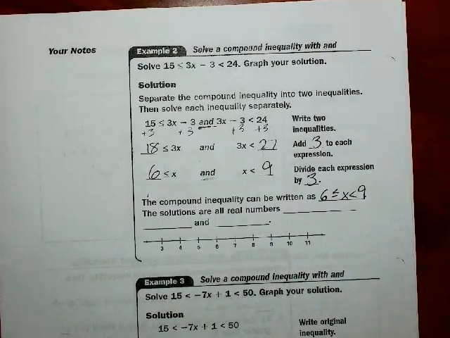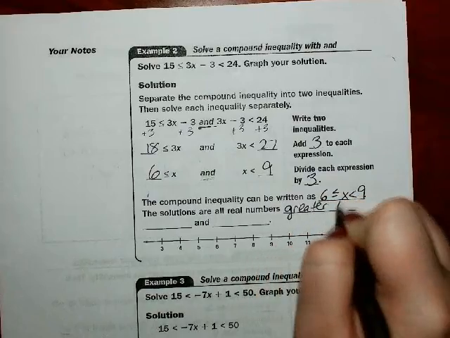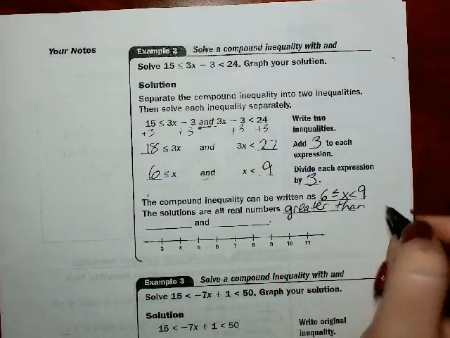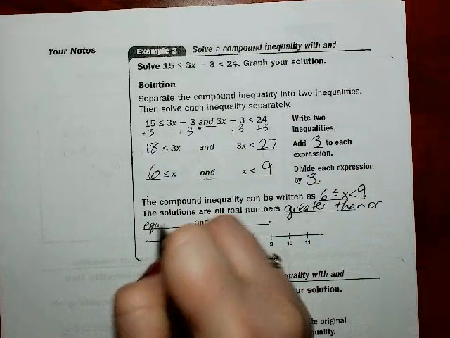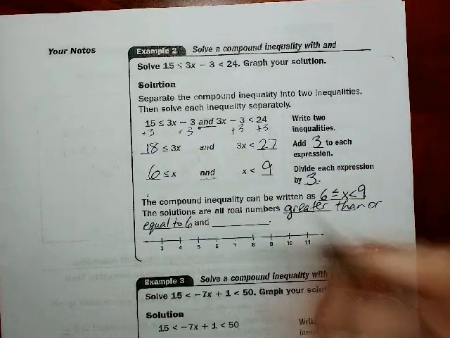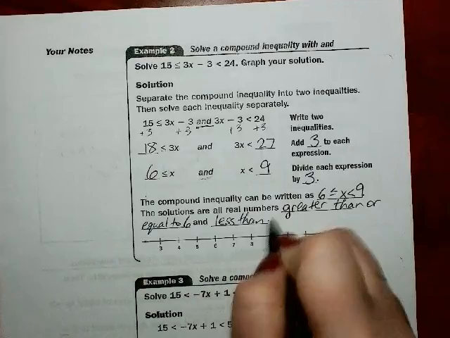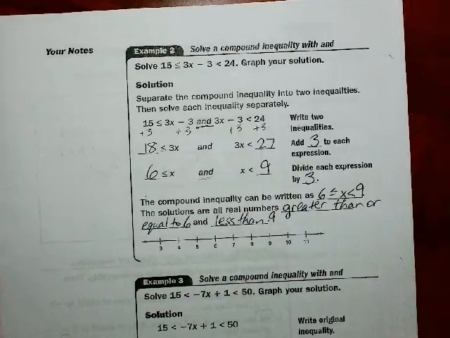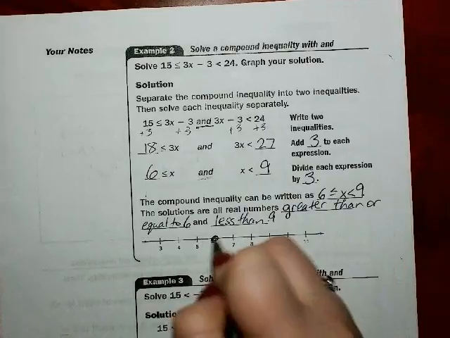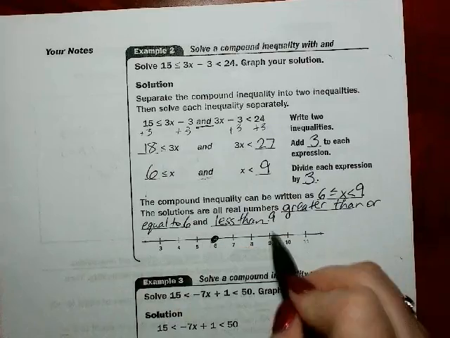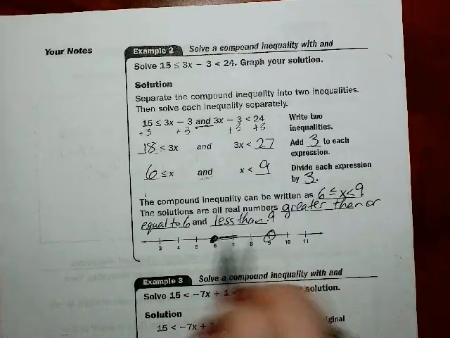So the solutions are all real numbers greater than or equal to 6 and less than 9. So I'm going to put a closed circle because it's "or equal to" on 6 and an open circle on 9, and it's sandwiched, so I shade in between.